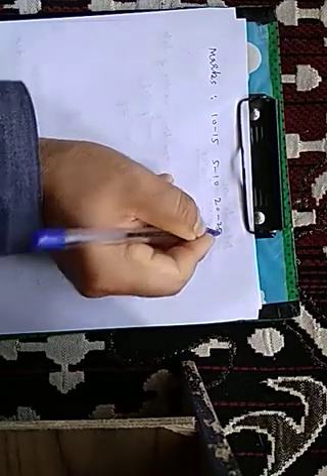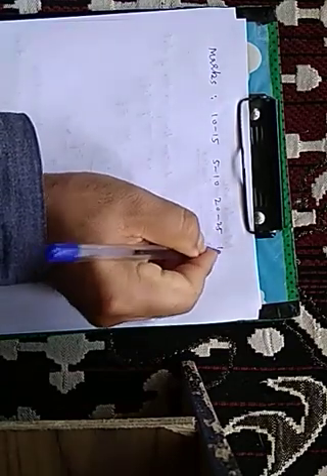Now we will do some example. Suppose the data available is marks of some students in subject history, and the values of marks are 10 to 15, 5 to 10, 20 to 25, and 15 to 20.